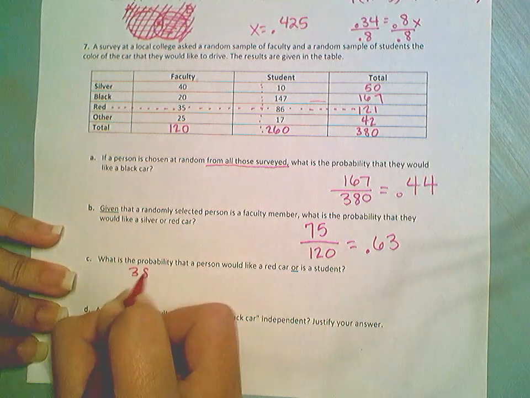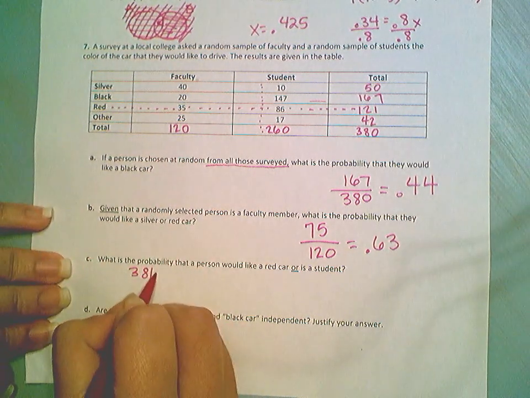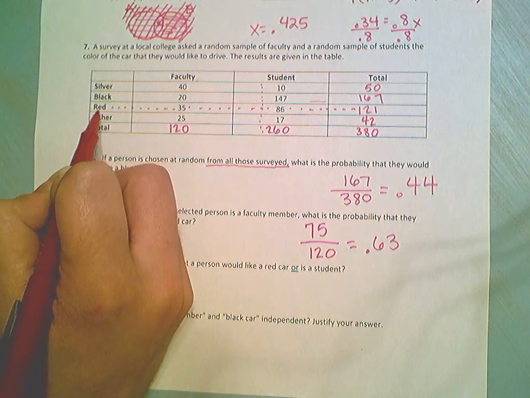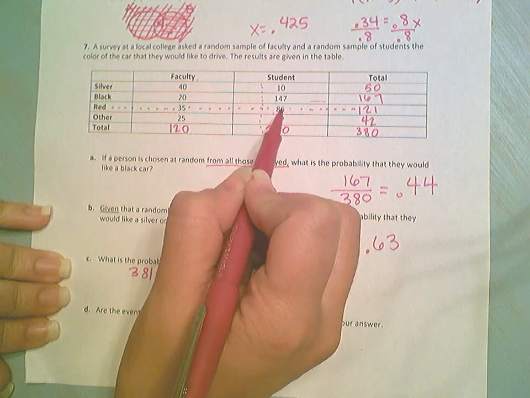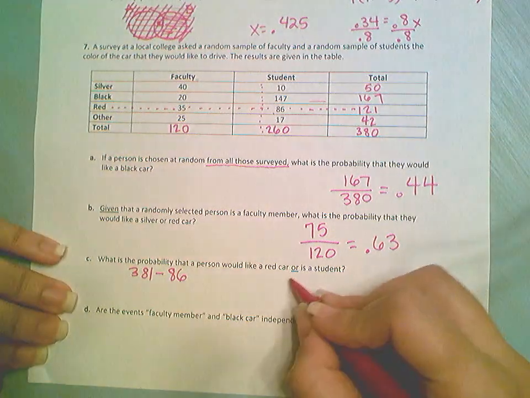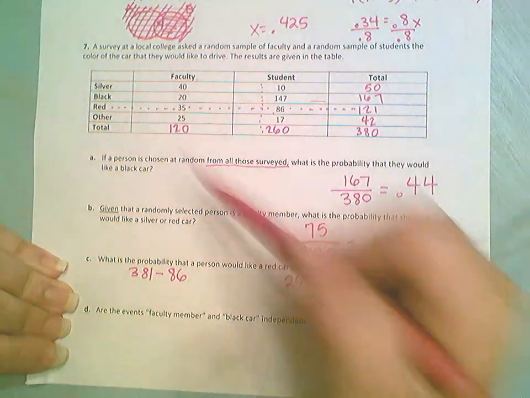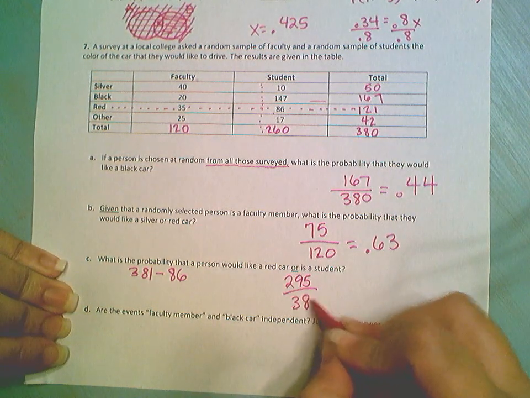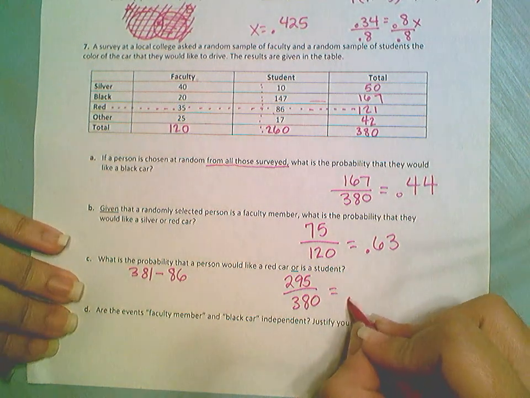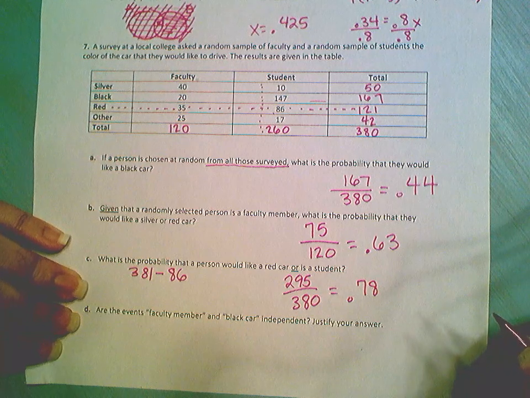If I have 381 people for the red cars and the student, what I need to remember is that these 86 got counted for the student, and these 86 also got counted for the red car. So these people got counted twice. So I need to subtract that one time. When I subtract that, I get 295. And it didn't say out of a certain situation, so that's going to be out of everybody that was surveyed, which will bring us to a total probability of 0.776, which will be 0.78.